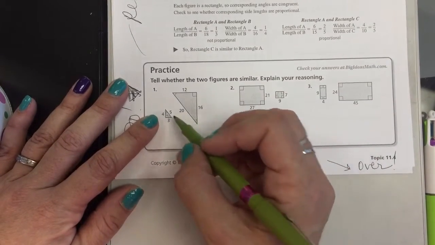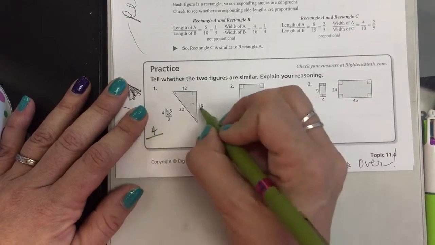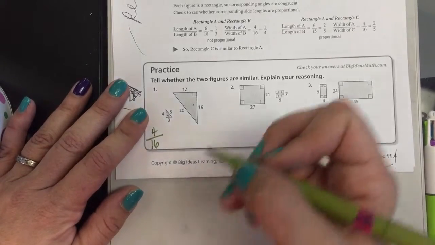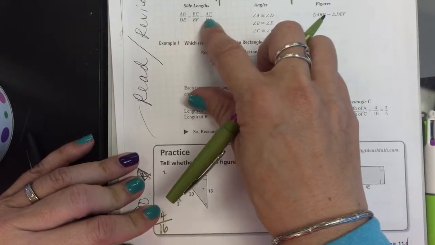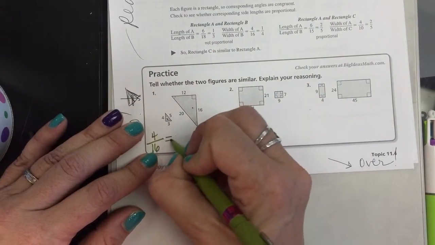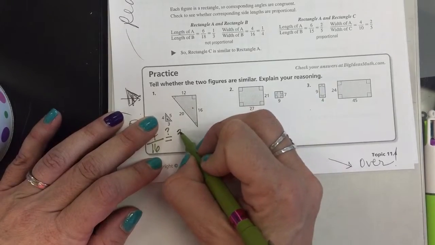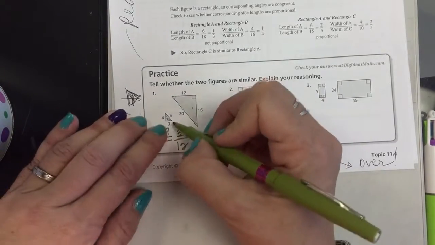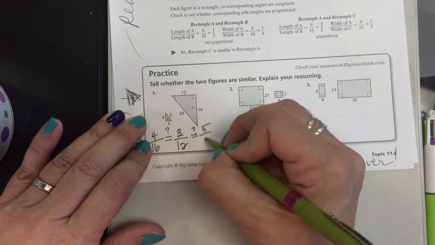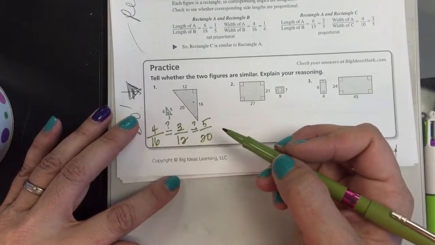And so I would be looking at, from the small figure to the big figure, comparing 4 to the side that's 16. And then I'm just going back to the way it was presented here. So you can make changes. The question is, if these are similar, these fractions would all be equal. Does 4 compare to 16 the same way that 3 compares to 12, and does that compare the same way that 5 compares to 20? And if I reduce all of these fractions, they're all equal to a quarter.